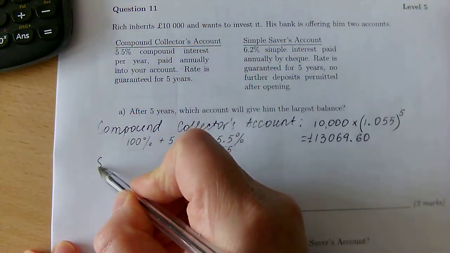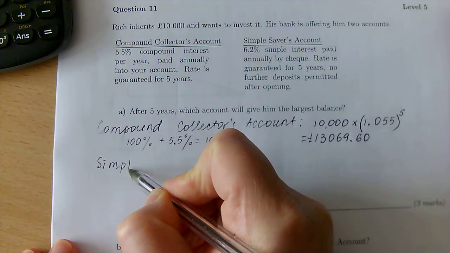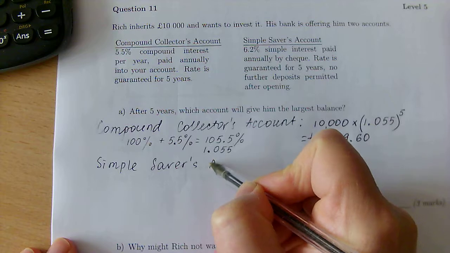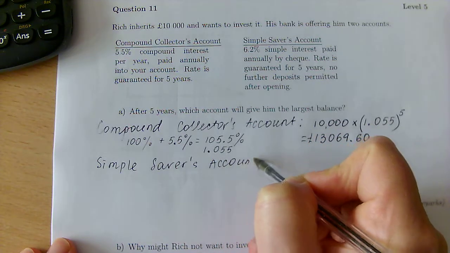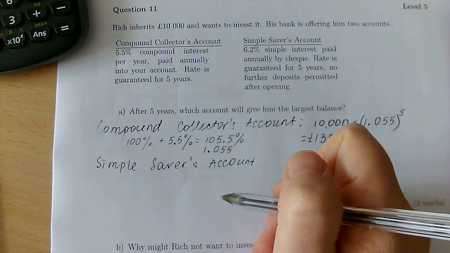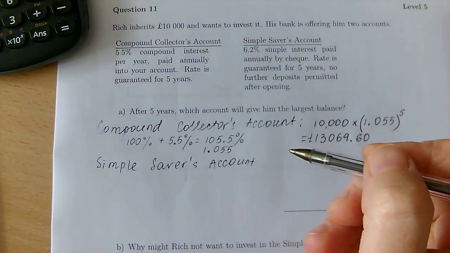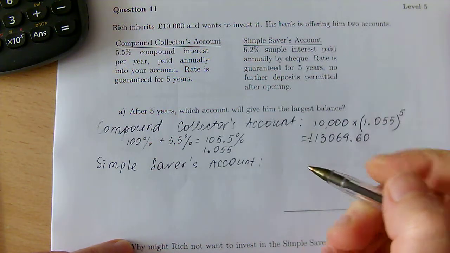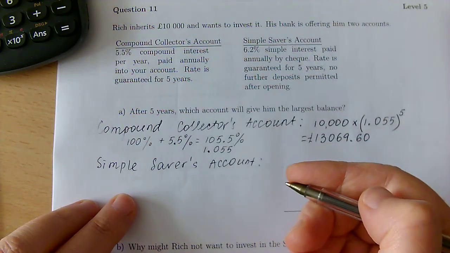Let's find the amount on the simple savers account. We need to calculate 6.2%, and that will have to be repeated 5 times.